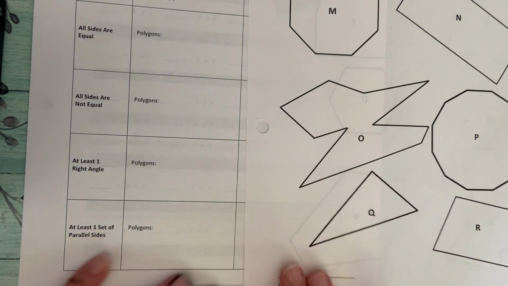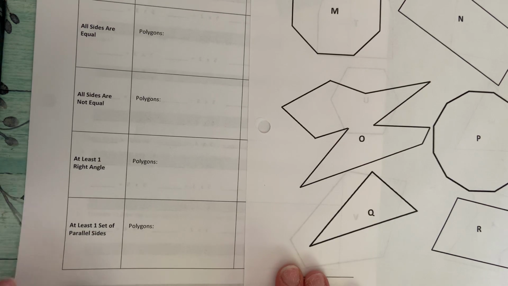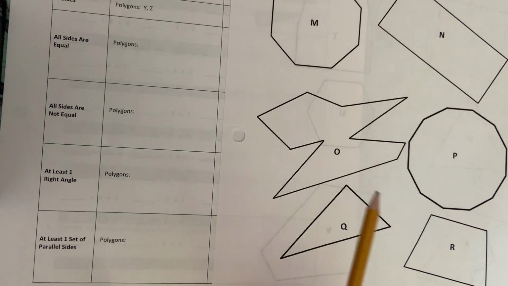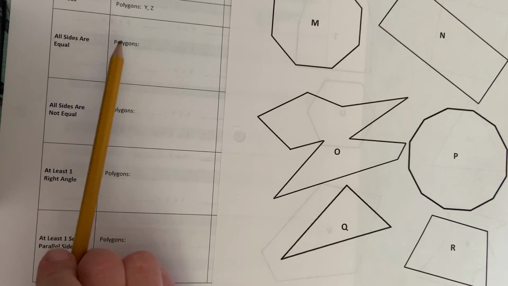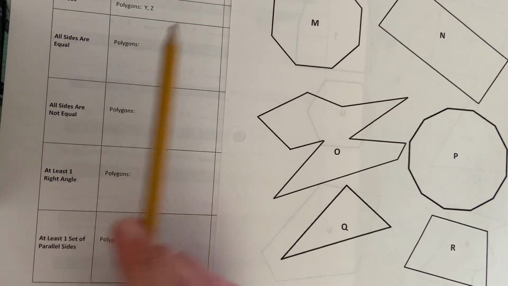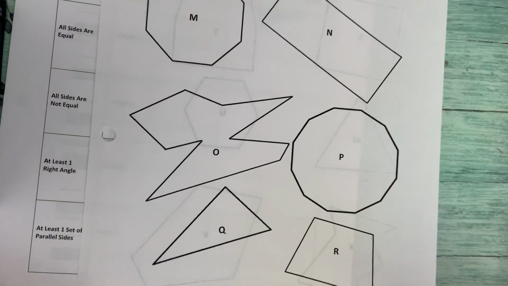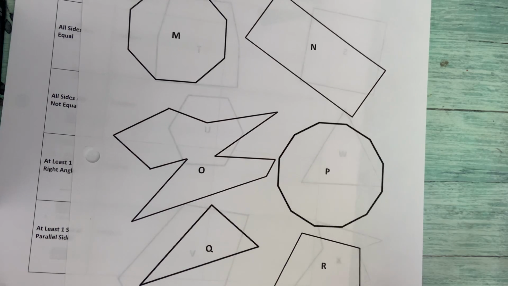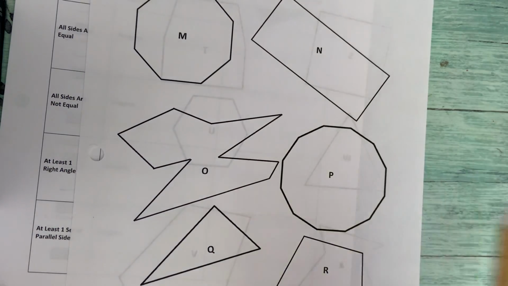Just like yesterday, I'm not going to draw the polygon until after we are done classifying them, so I have room for both. Okay, so let's start by looking at the shapes where all of the sides are equal. Okay, we'll start with this side. I can only see 2 shapes on this side where all sides are equal.